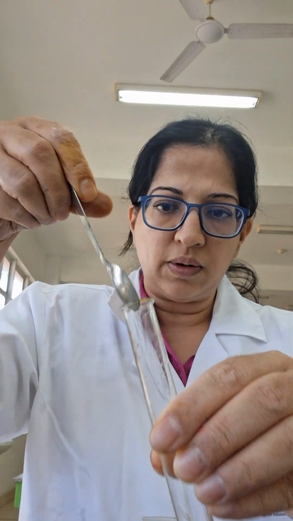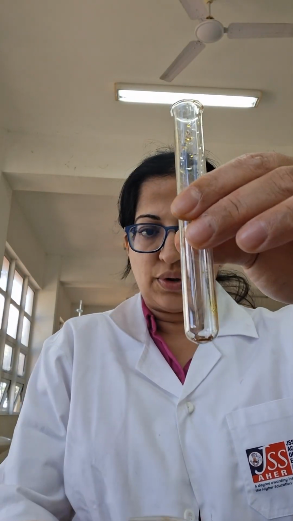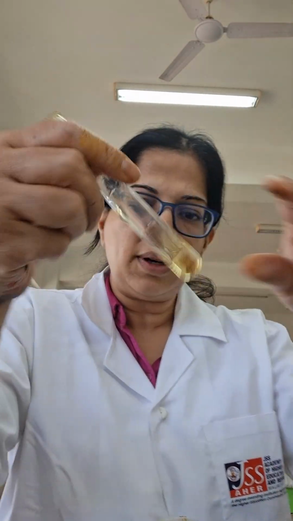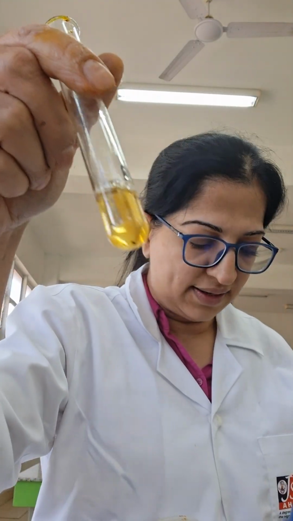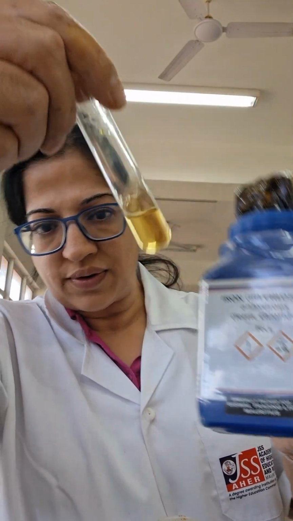Donc, tu peux voir que c'est jaune. Iron 3 chloride jaune. Je mets ça dans mon test tube. J'ajoute un petit peu d'eau. It dissolves, it gives me a yellow solution. Iron 3 chloride dissolves to give me a yellow solution.